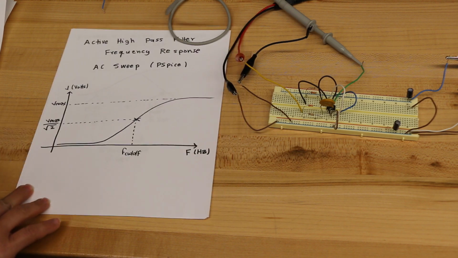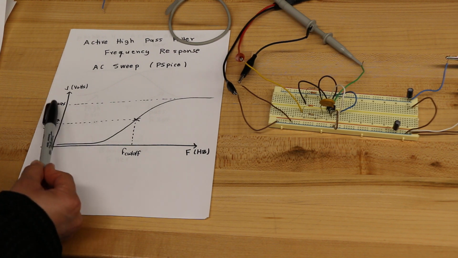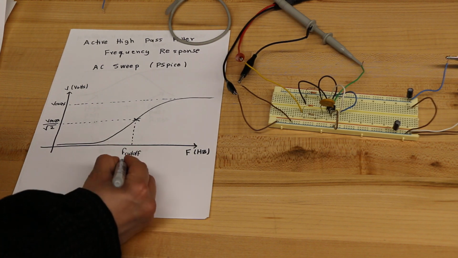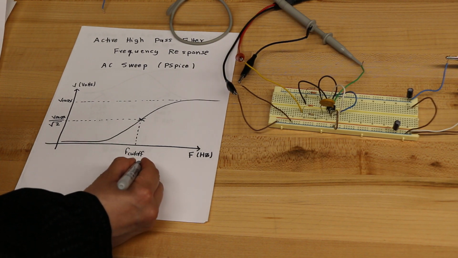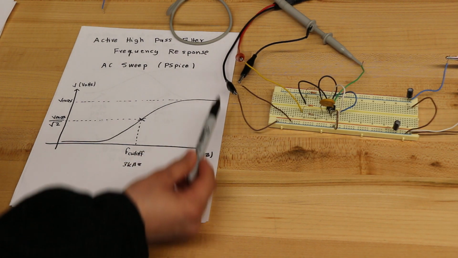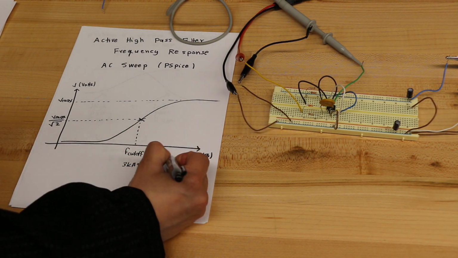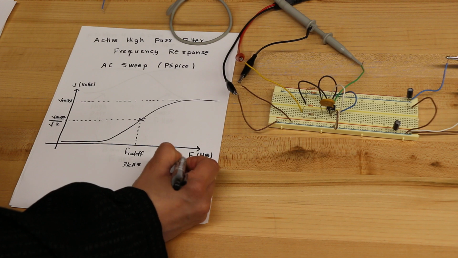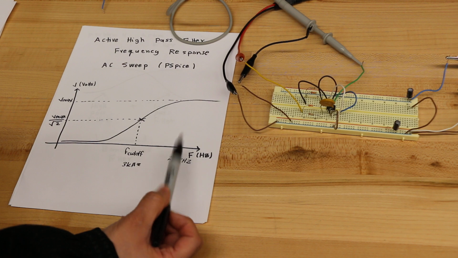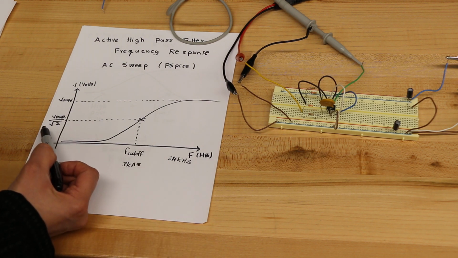And to get the cutoff frequency, here's the active high pass filter frequency response. We want the maximum voltage, and since I selected the cutoff frequency to be 3 kilohertz, I can get the maximum voltage somewhere here. So I choose 24K to get the maximum voltage, and then I'll divide it by √2, and then I'll decrease the frequency until I get the maximum divided by √2.